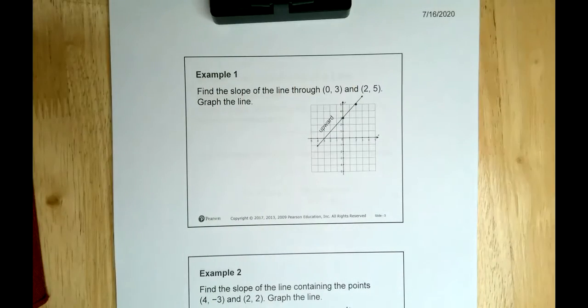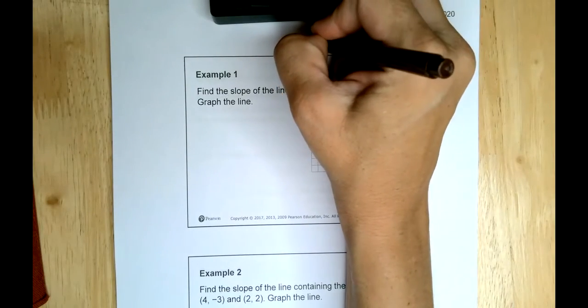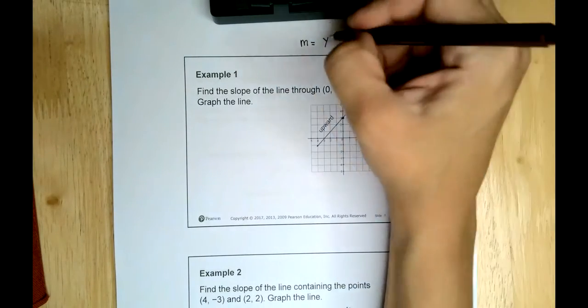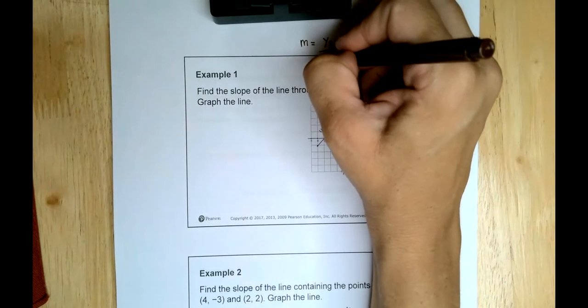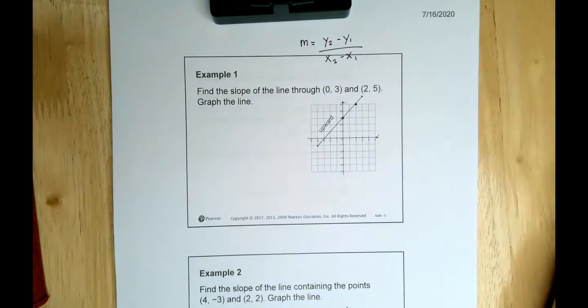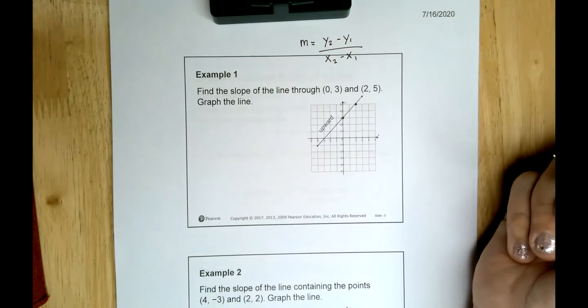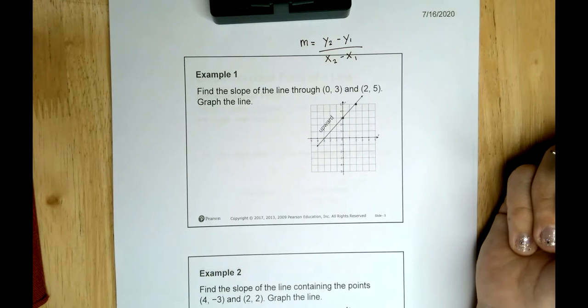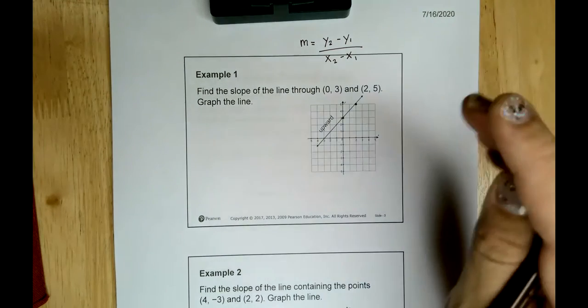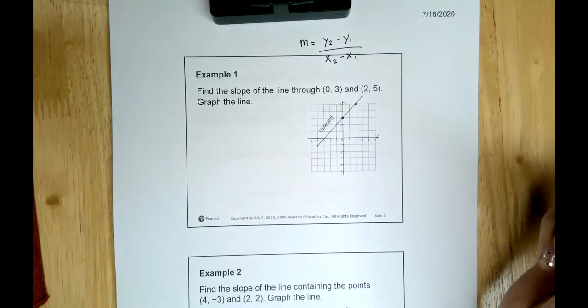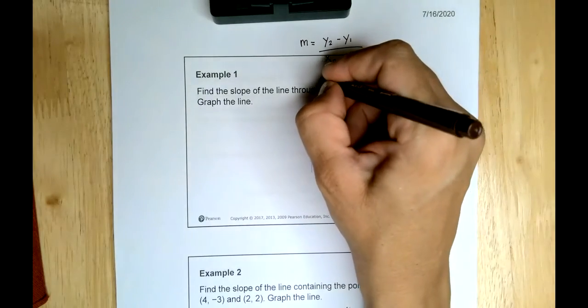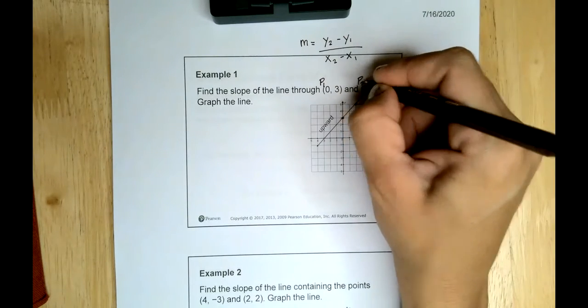So for example, let's use the slope formula. We call the slope m. The slope formula is y2 minus y1 over x2 minus x1. Find the slope of the line through 0, 3, and 2, 5. You need the coordinates of any 2 points on the line. Either point can be P1. I'm just going to take the first number I see as P1. The second number is P2.